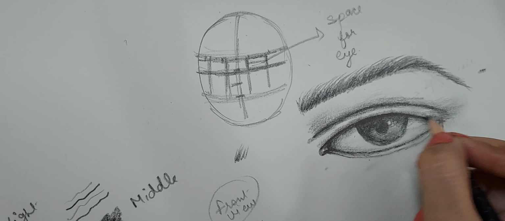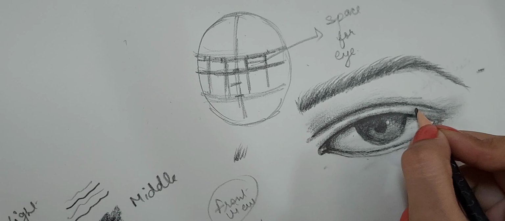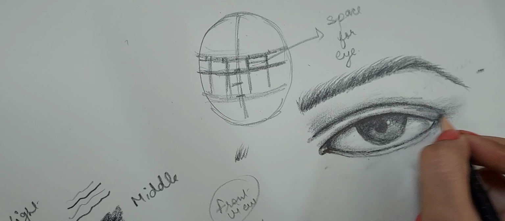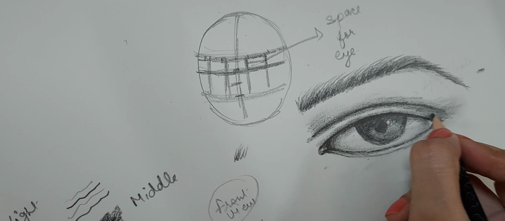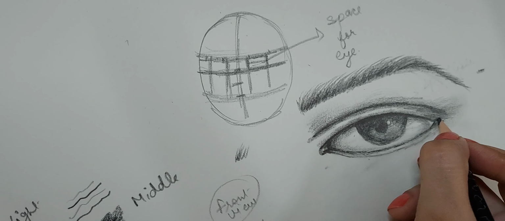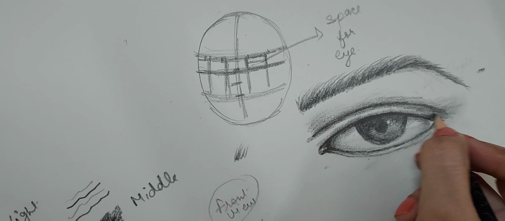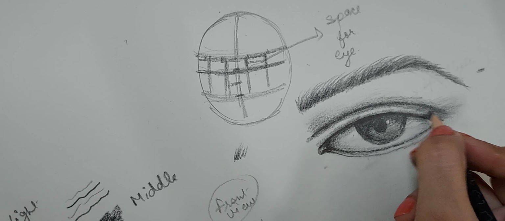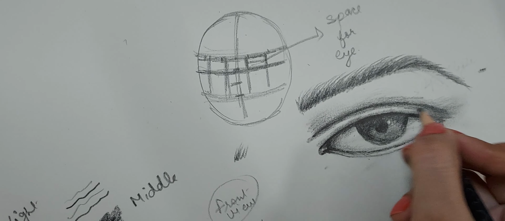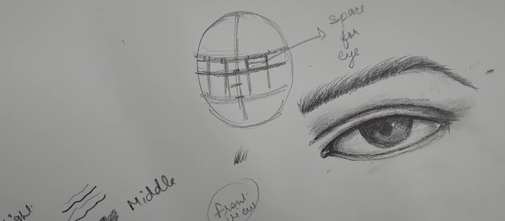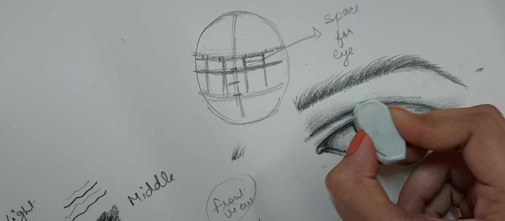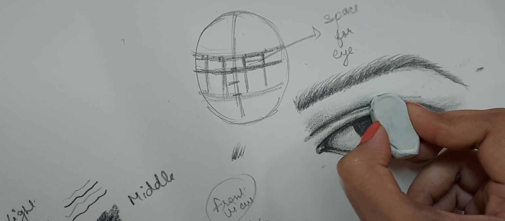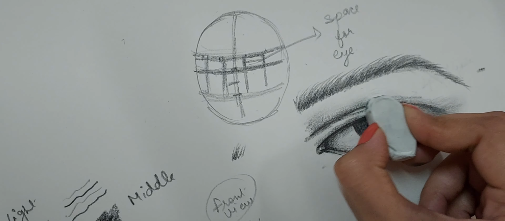Here is darkness because of the roundness. You can give the middle tone here. And light also falls here, so you can give the light effect here.